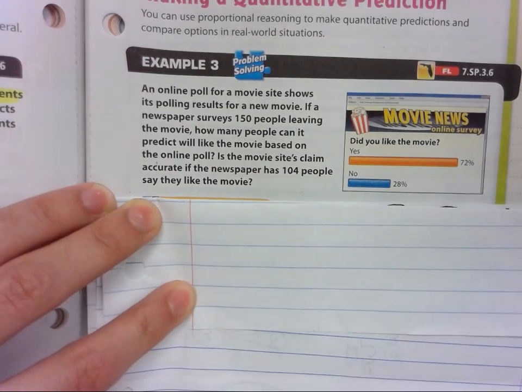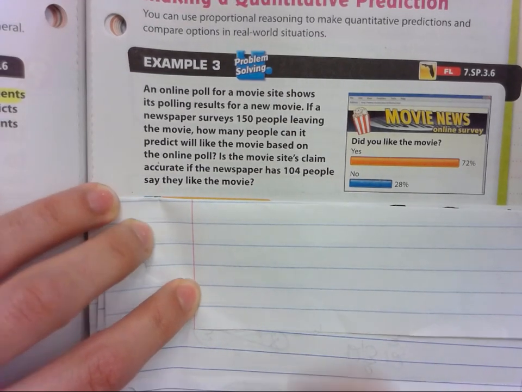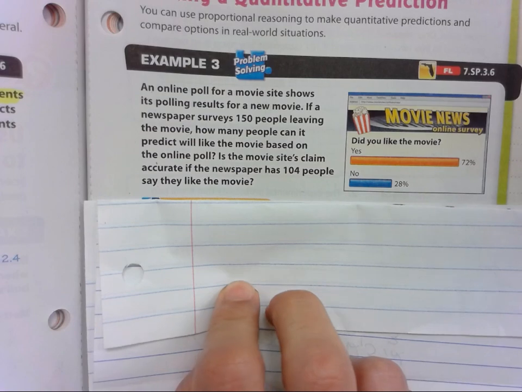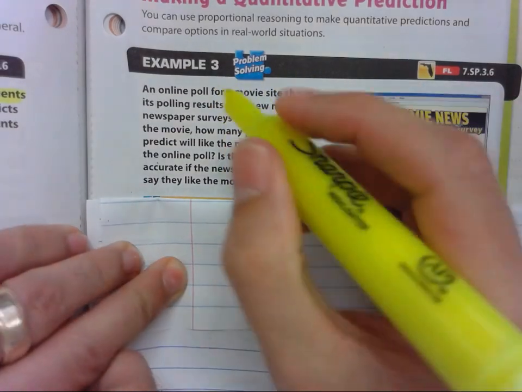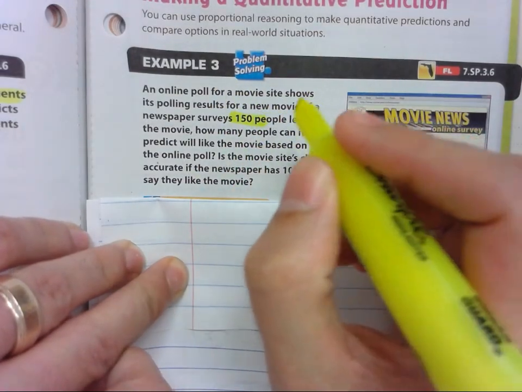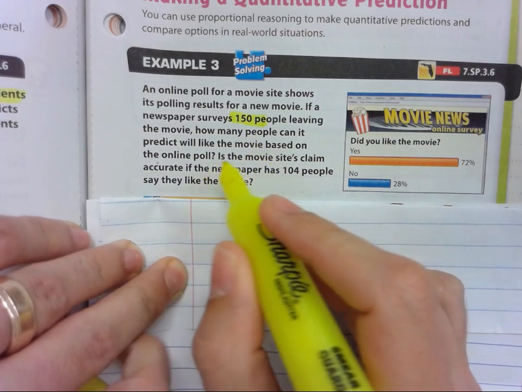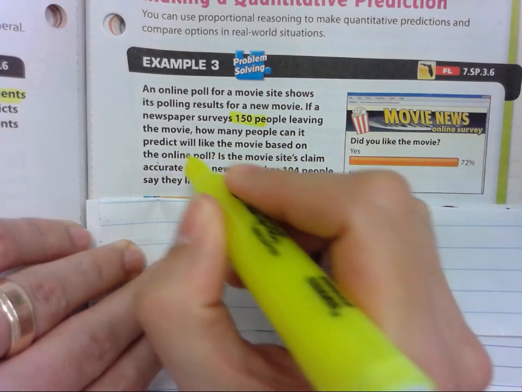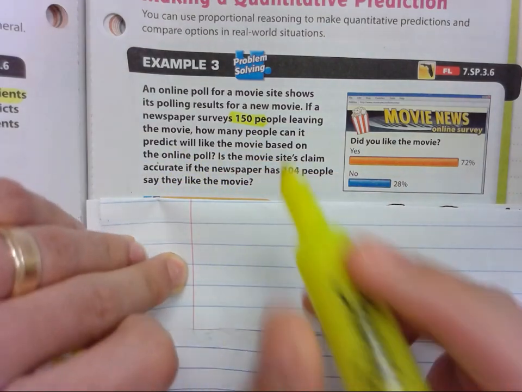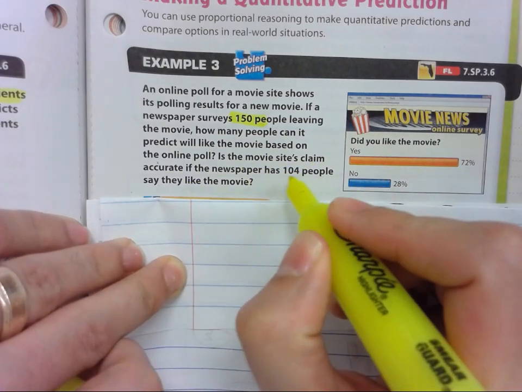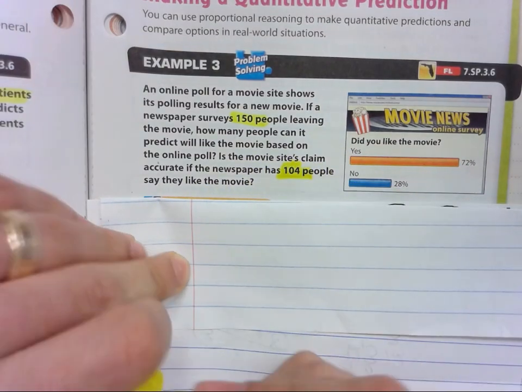If a newspaper surveys 150 people, how many people can it predict will like the movie based on the poll? Is the movie site's claim accurate if the newspaper has 104 people say they like the movie?